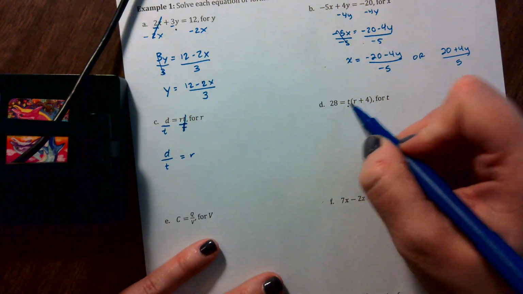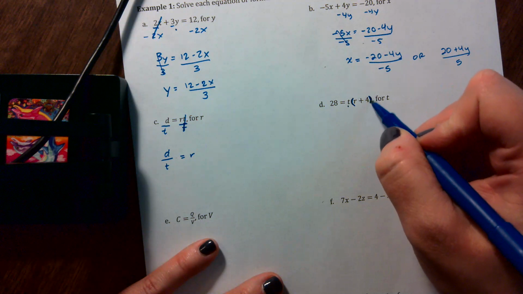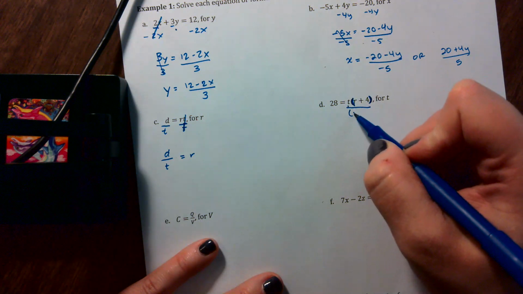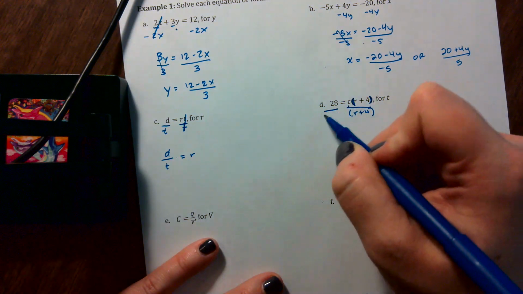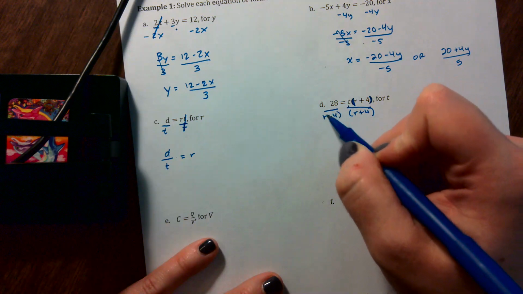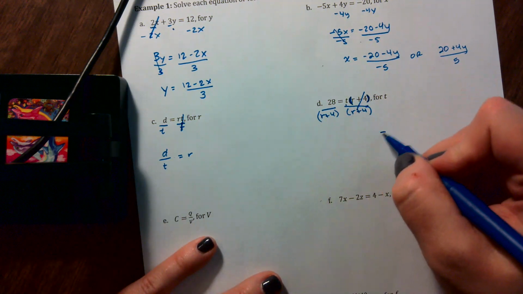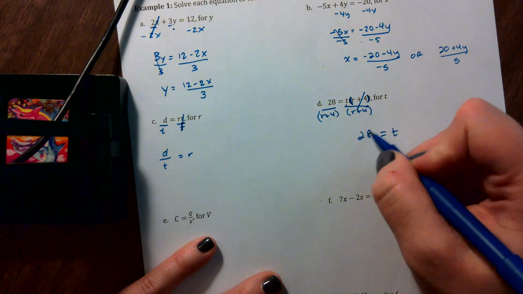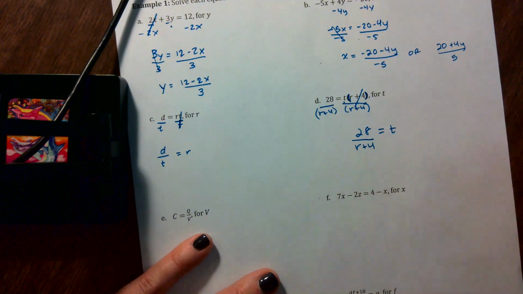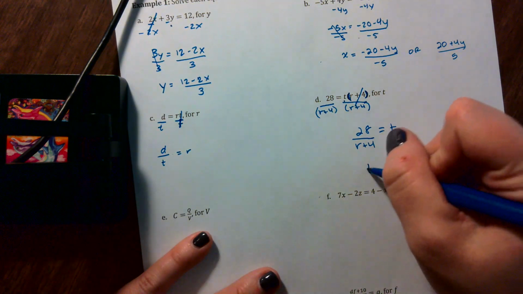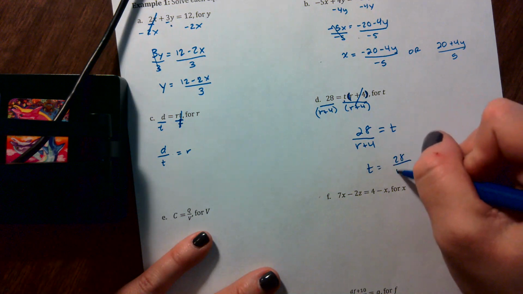I want to solve for t, so I need to get rid of this whole quantity. This whole quantity is being multiplied, so I remove the whole quantity by dividing it on both sides. So t equals 28 divided by r plus t. That's it. We can rewrite it as t equals 28 divided by r plus t. That works too.